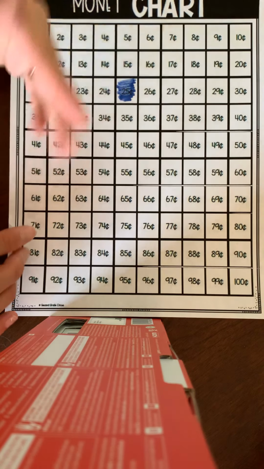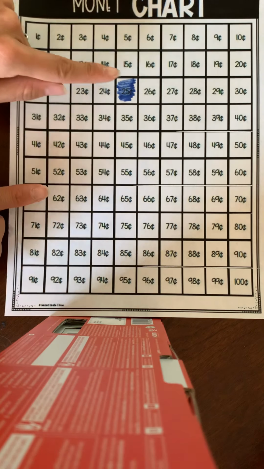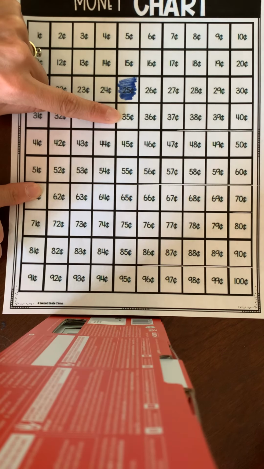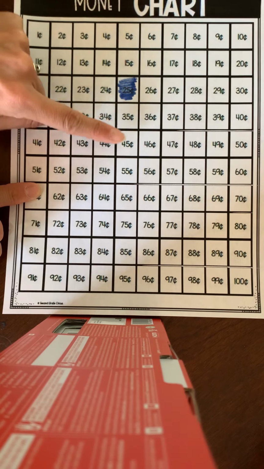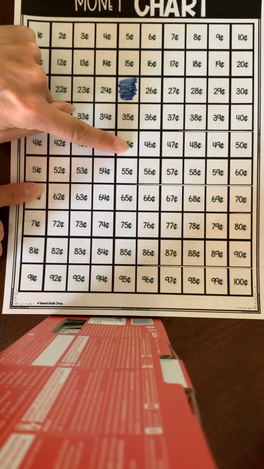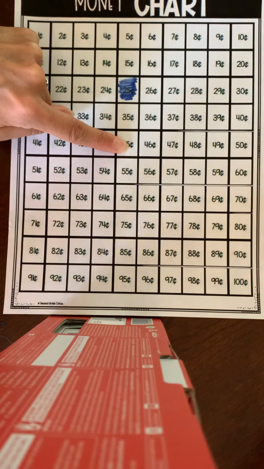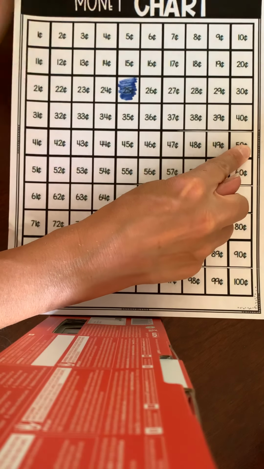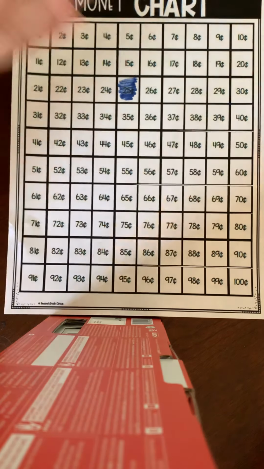Well, I know because we've studied the hundreds chart that this is 25, and when I go from 25 to 35, that's 10. So there's 10, and then when I go from 35 to 45, that's 10. So you have 10, 20, and I just need 5 more. So 1, 2, 3, 4, 5, and I still get 50.